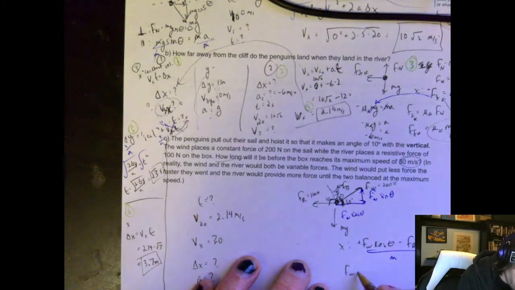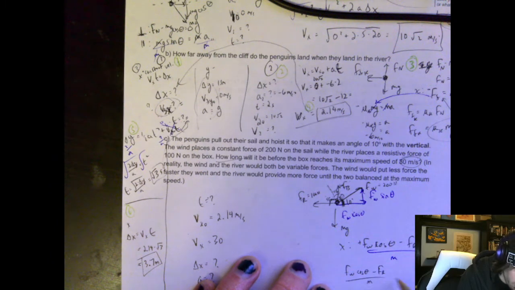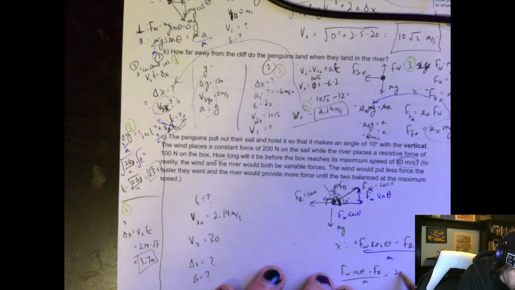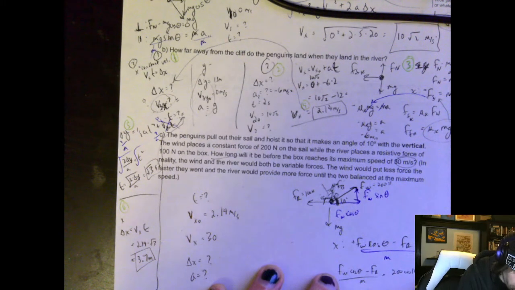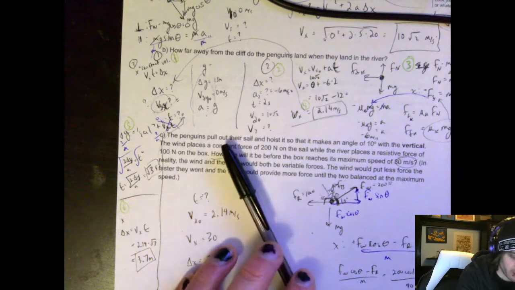So the force from the water, or the wind, times the cosine of theta, minus the force from the river, divided by our mass, which is going to be 200 times the cosine of 10, which is almost 200, honestly, minus 100, divided by 40. And that's going to be our acceleration.